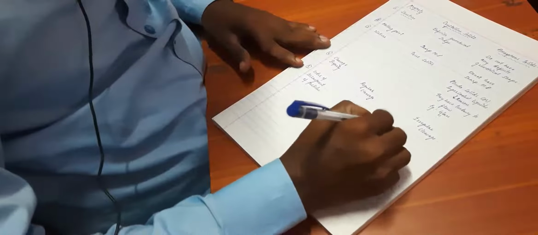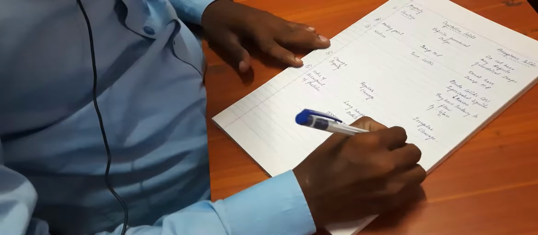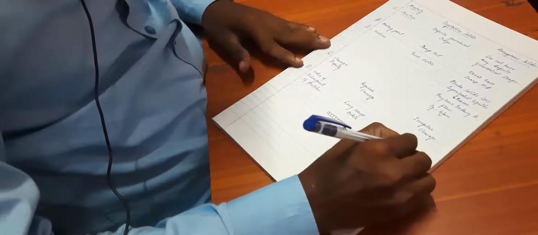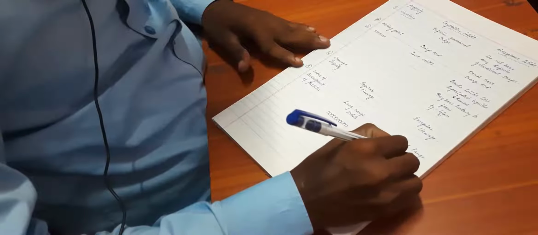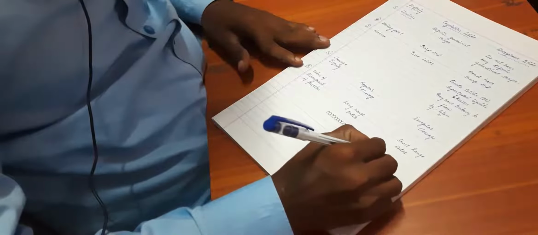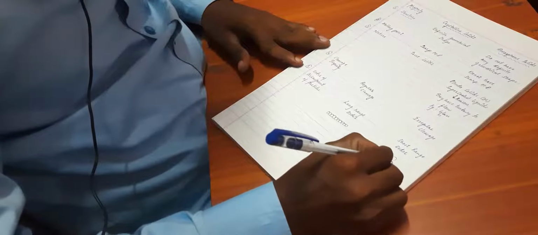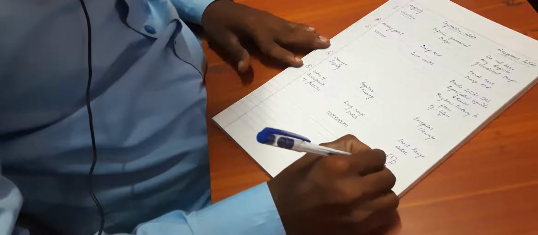Whereas in amorphous solids you can only observe up to a short range order, only up to short range, and this will be in a disordered manner.